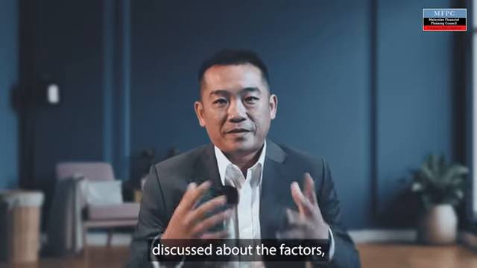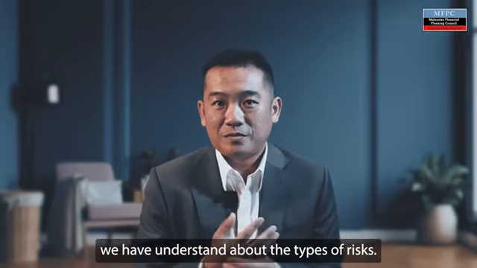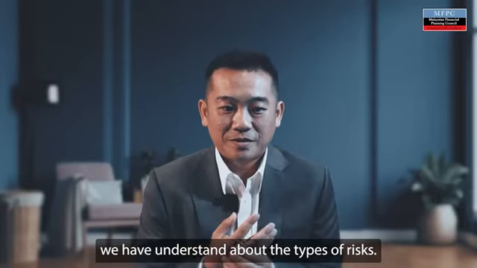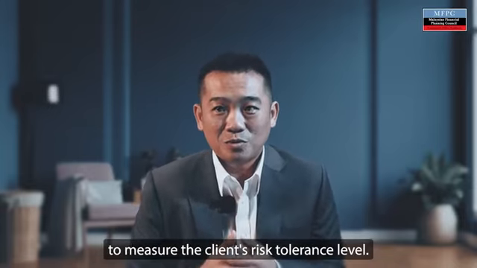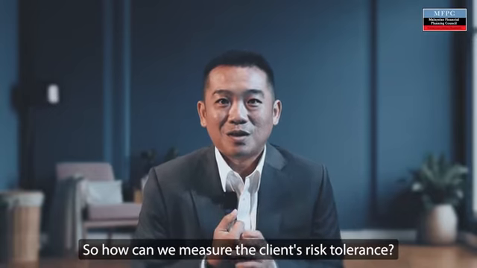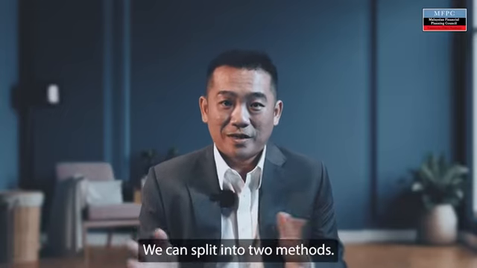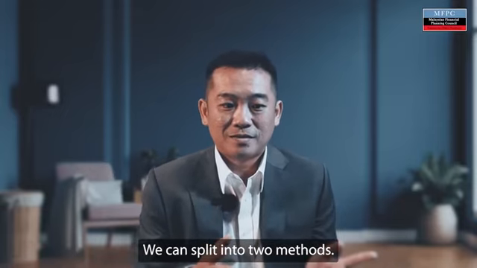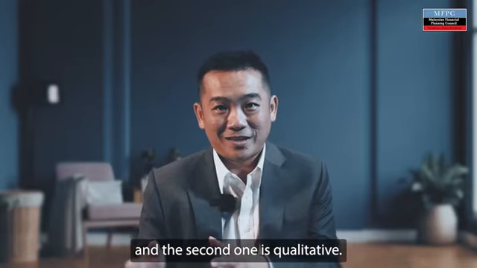So we have discussed the factors, we have discussed risk tolerance, and we have understood the types of risk. But what is important here is that we must be able to measure the client's risk tolerance level. So how can we measure the client's risk tolerance? We can split it into two methods. First is qualitative, and the second is quantitative.